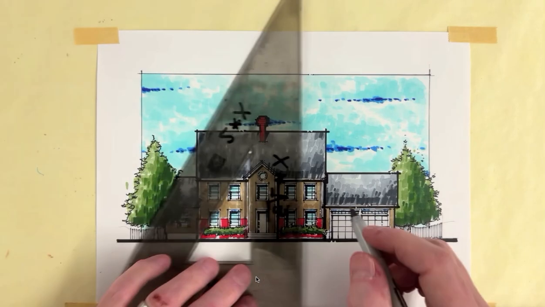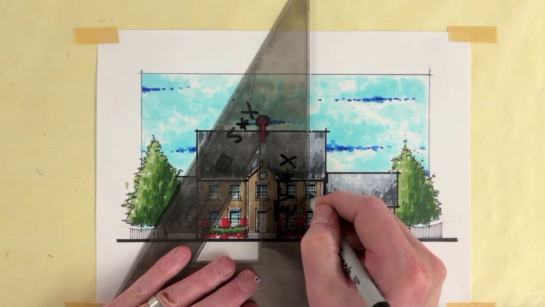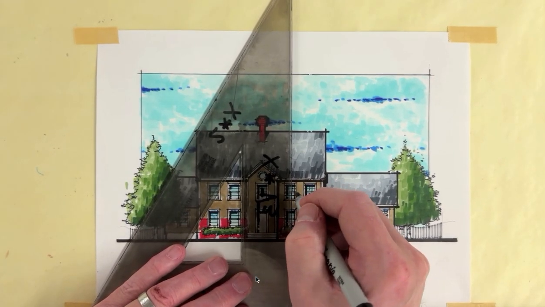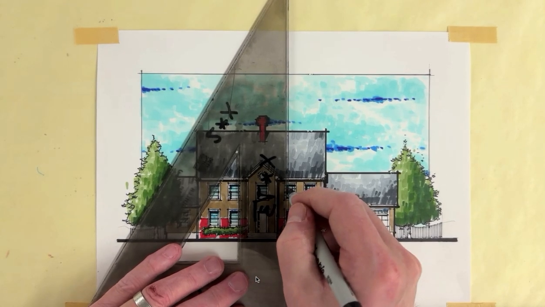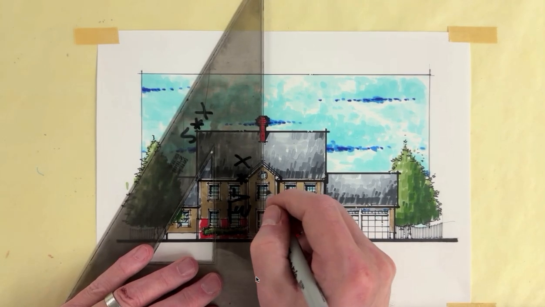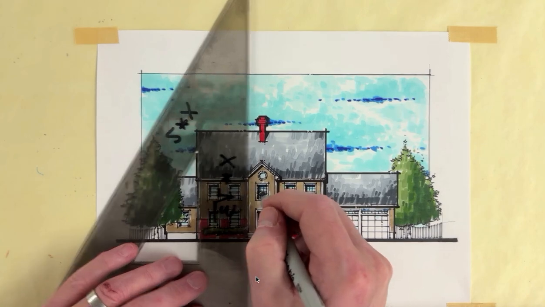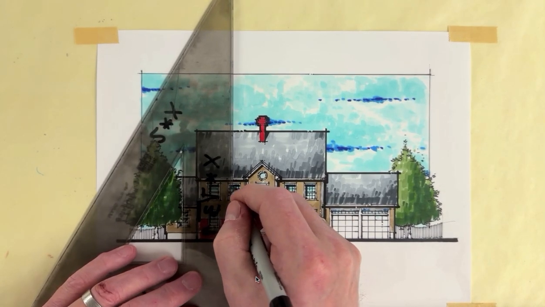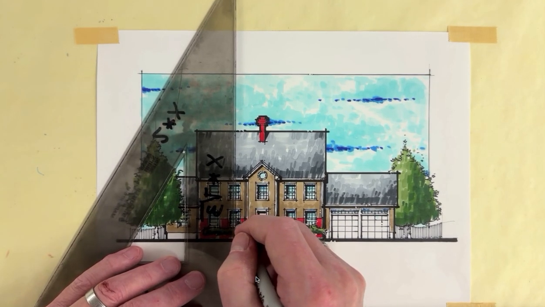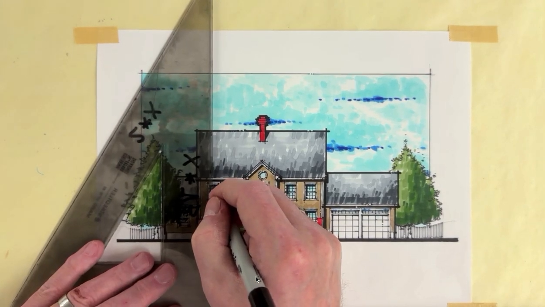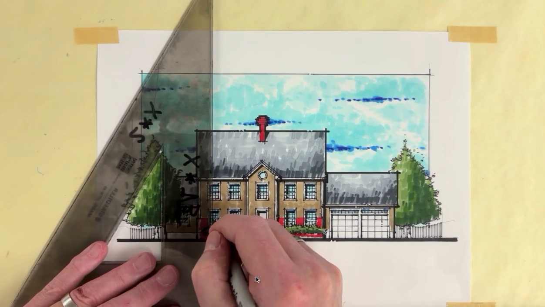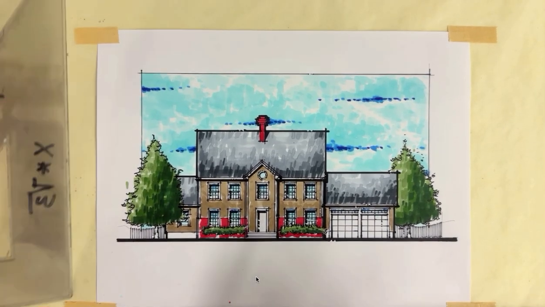That'll work. Okay, got almost all my window lines in.